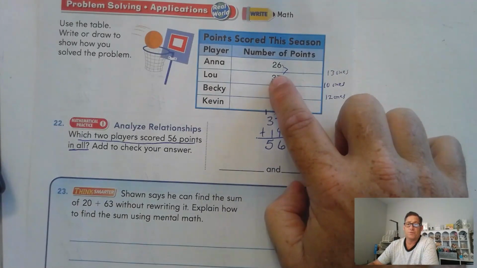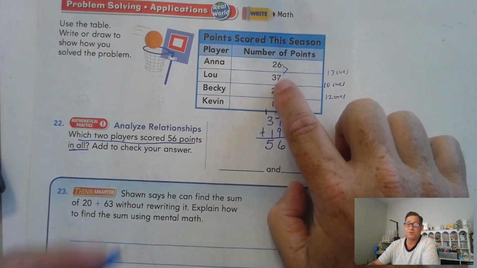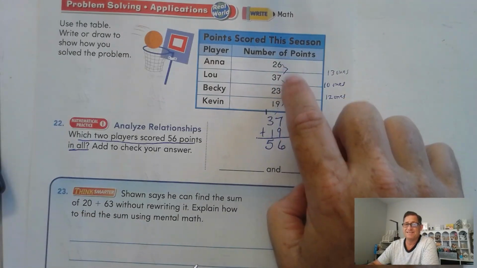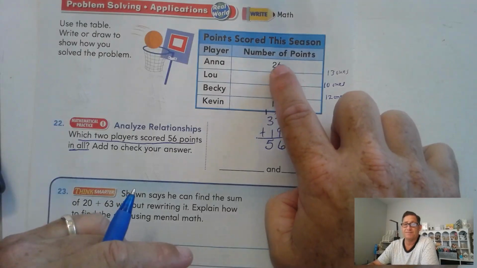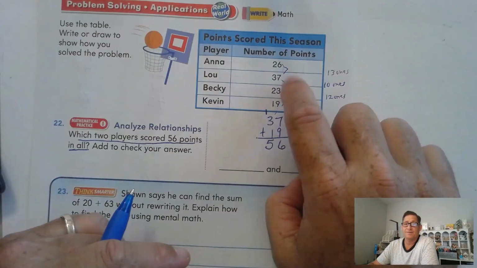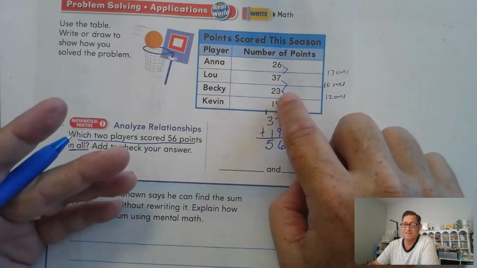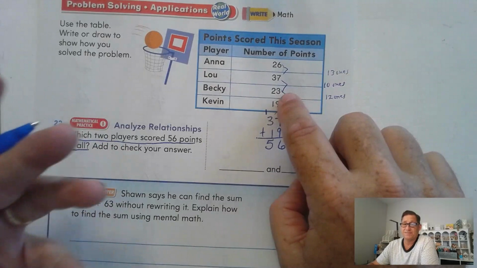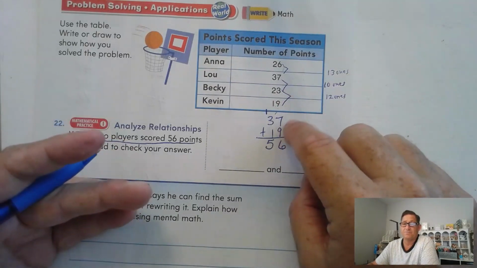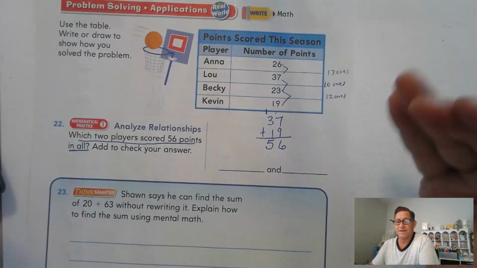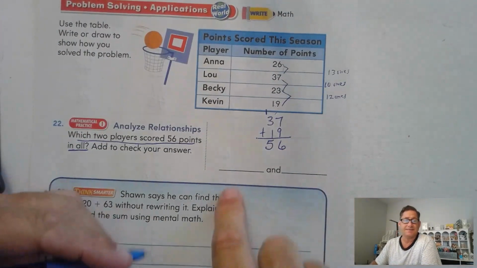Now we could have gone through and kept adding them. Okay, 3 tens and 2 tens, that's 5 tens. And so you might think, oh, okay, that's it. It's Anna and Lou. But 7 and 6, that's 13, right? Which means we'd have to regroup, and now we'd have 6 tens. 37 and 23. 7 and 3 is going to give me a 10, right? Which means I have 0 in my answer for the ones place. So you can try different combinations until you get the 56.